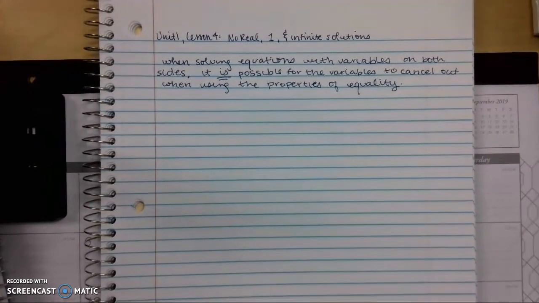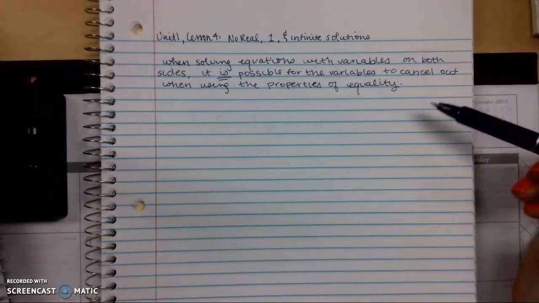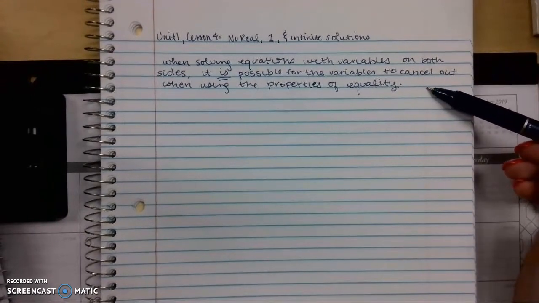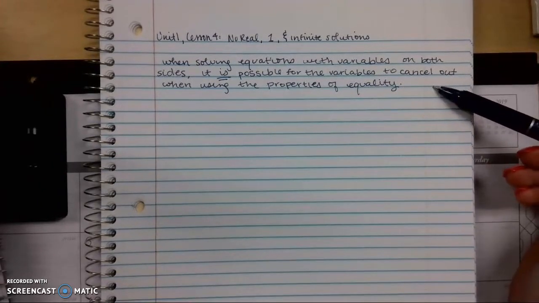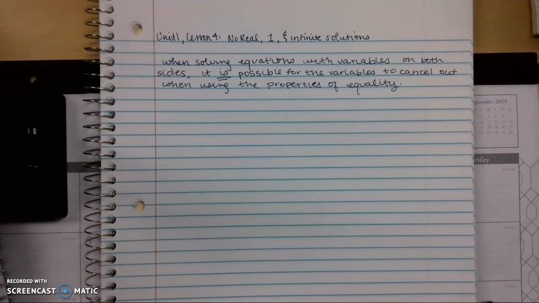Okay, so I'm going to read that again since we got a little choppy there. So when you're solving these equations, you've got variables on both sides. It's possible for these variables to cancel out, and we're going to look at what happens when those variables cancel out.